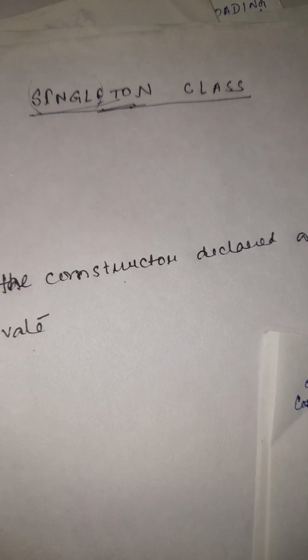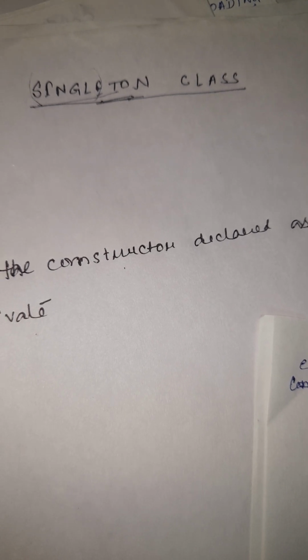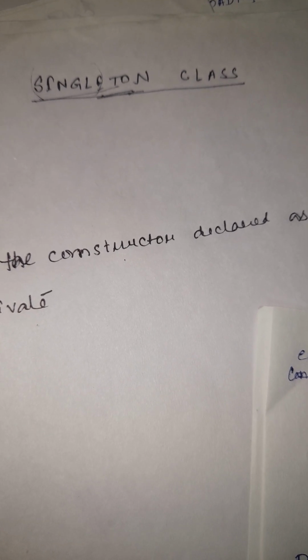So the primary purpose is to restrict the number of objects you can create, so you can create only one object. If you want to give a restriction that you can only create a single object, at that time we should know the concept of the singleton class. So how do you create the singleton class?